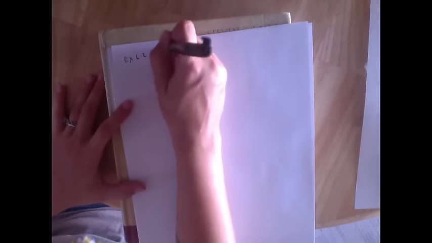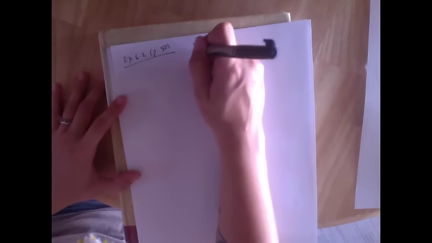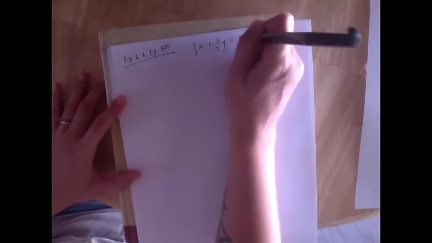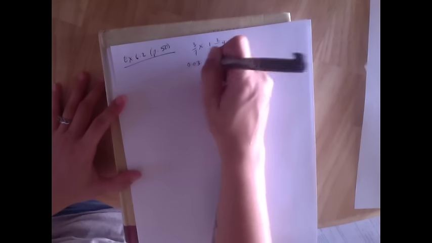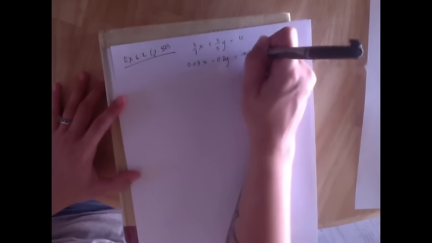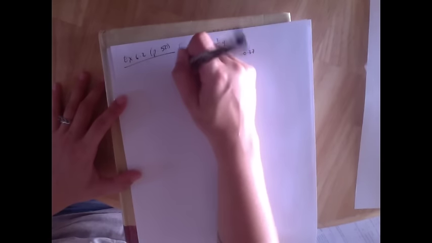Let's move on and do a different type of equation. Example 6.2 from your book on page 50. We have a system of two equations, two unknowns. In the first equation, we have 3 over 7x plus 2 over 5y equals 11, and 0.03x minus 0.2y equals negative 0.37.